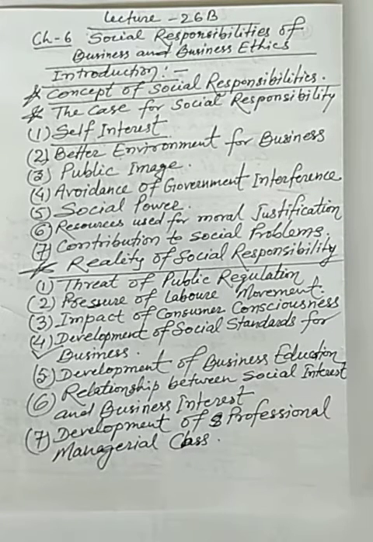Now, point number five, development of business education. Educated, professional businessmen prefer to perform social obligations. Educated persons as consumers, investors, employees or owners have become more sensitive toward social issues.